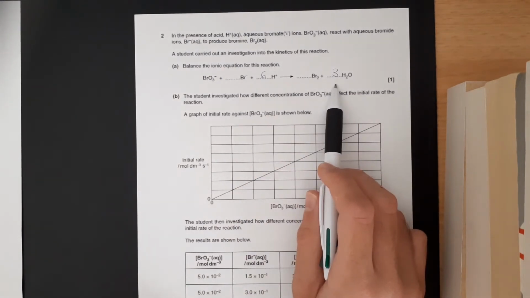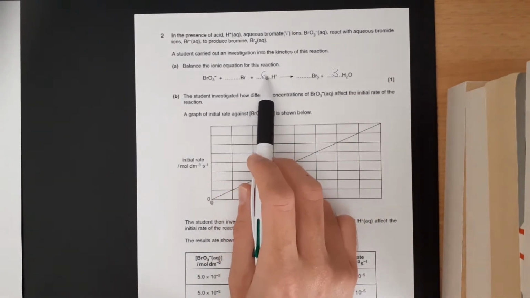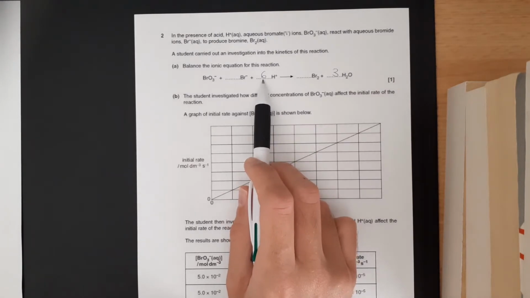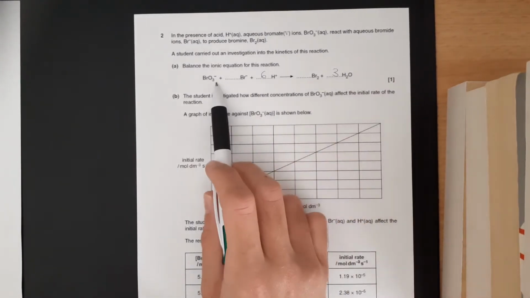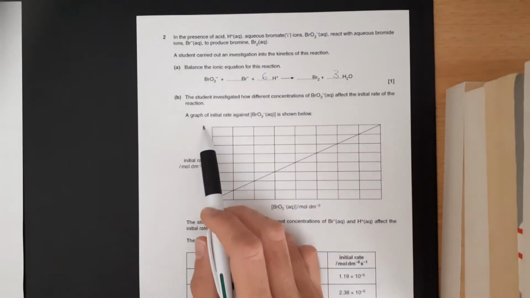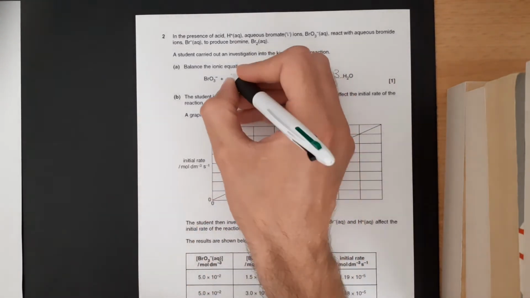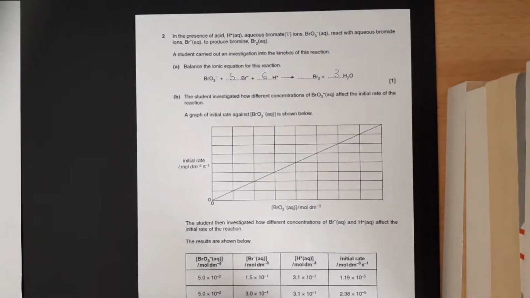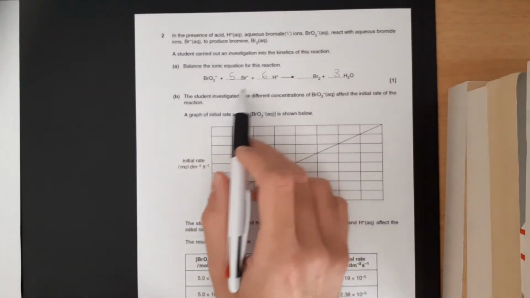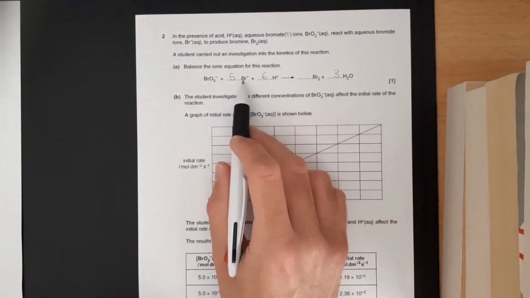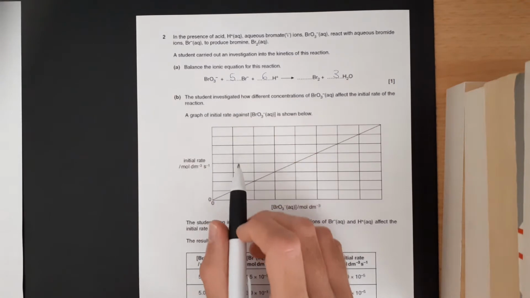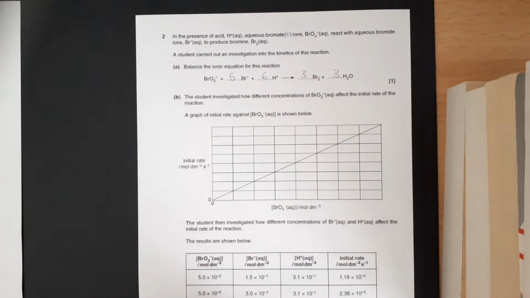So this doesn't work. I've got 6 positive charges. I don't really want to change that because that's going to mess up what we've already done. So in order to end up with 6 negative charges here, I'm going to have 5 bromide ions. So then the charges on this side are balanced, but I've now unbalanced the bromines. I've now got 6 bromines in total, so I need to put a 3 here. And now the equation's actually balanced because we've balanced the atoms and we've balanced the charges.